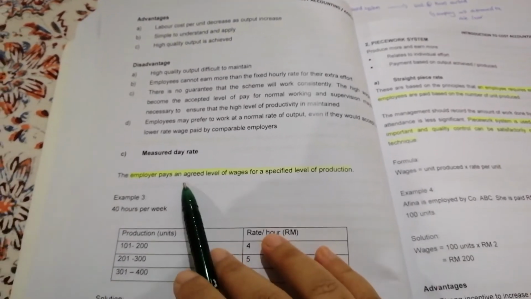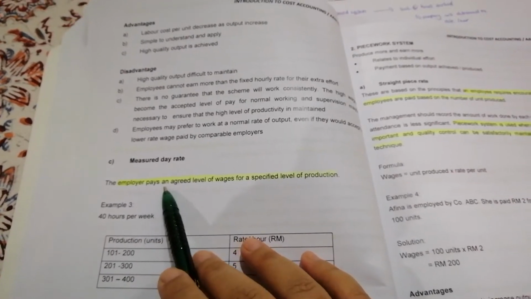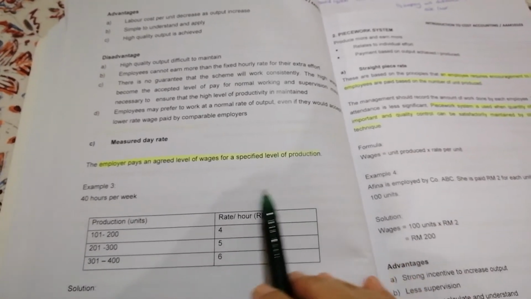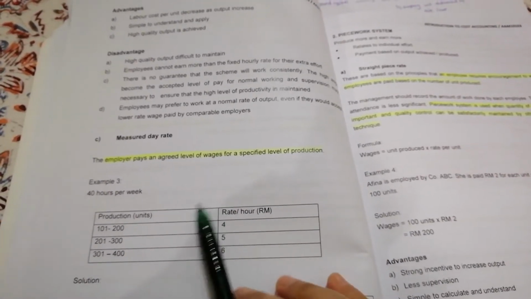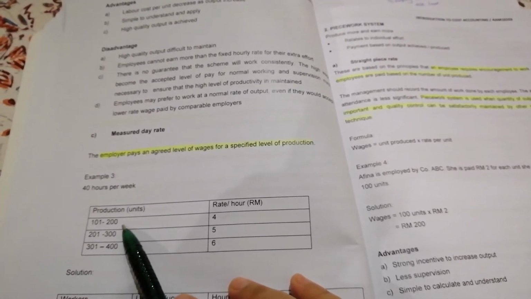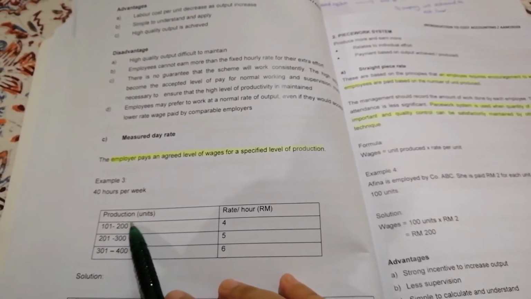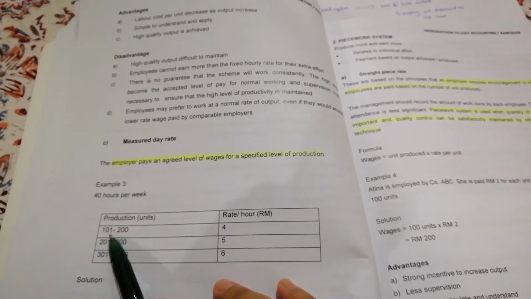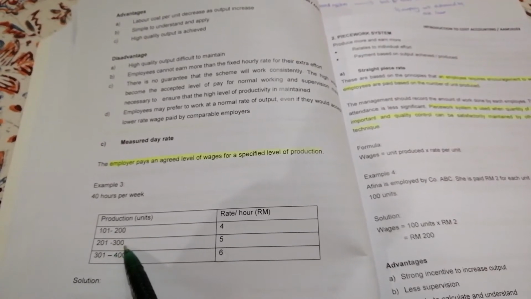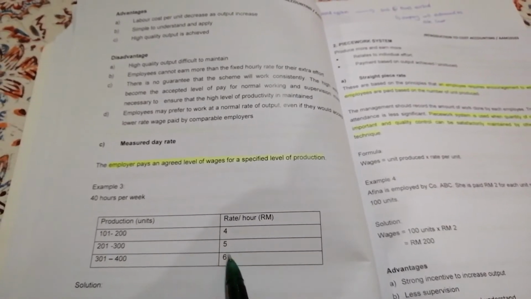So next we look at the measured day rates. Measured day rates is where the employer pays an agreed level of wages for a specific level of production. Which means here, employer dah setkan target. Kalau employees berjaya produce units in certain range, diorang akan dapat rate berapa. Contohnya kat sini, production units, kalau berjaya keluarkan di antara 101 sehingga 200, rate dia adalah 4 ringgit. Di antara 201 sehingga 300, rate dia adalah 5 ringgit. Di antara 301 sehingga 400, rate dia adalah 6 ringgit.